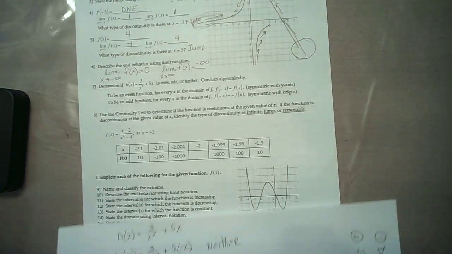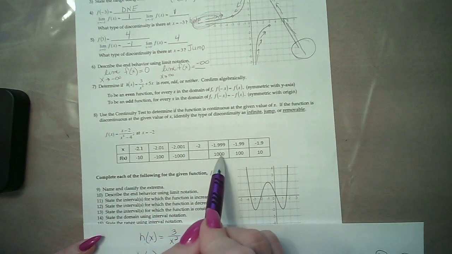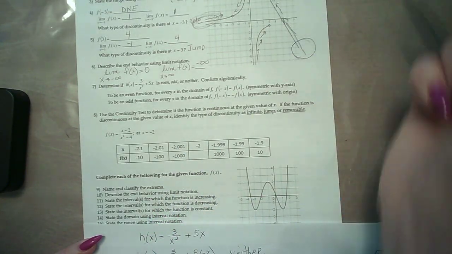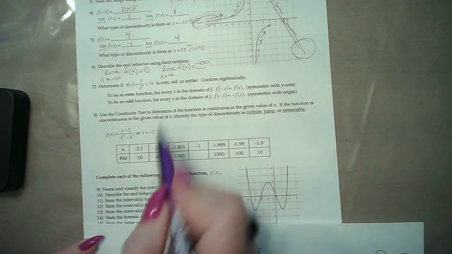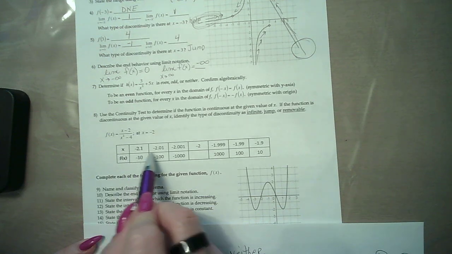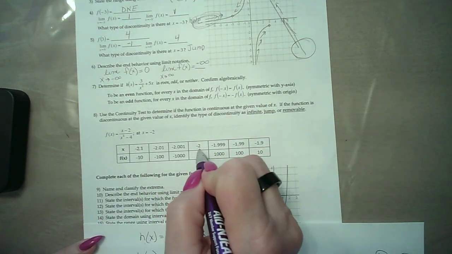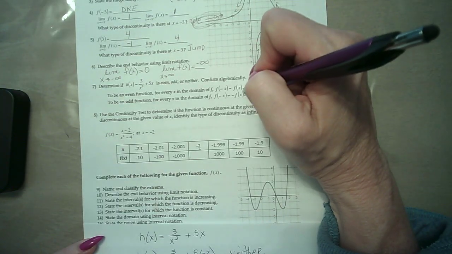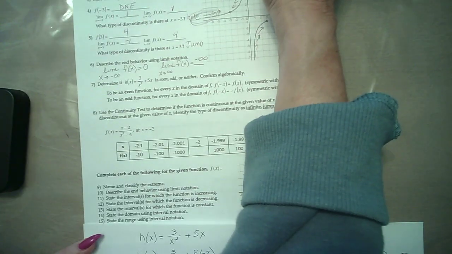Okay, let's see what else. The continuity test. All right, so here they put in, basically in a chart form, what's going on in the graph form, and they want you to determine what kind of discontinuity is here. This is saying you're going towards -2 from the left side, and your value right before -2 is -1,000. But on the right side, you're at positive 1,000.